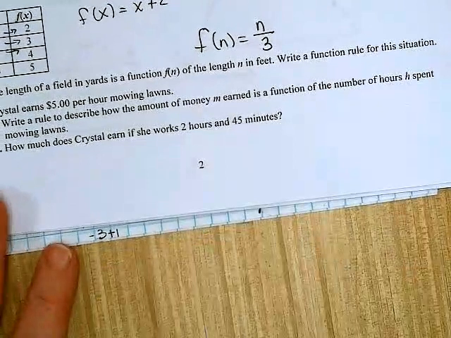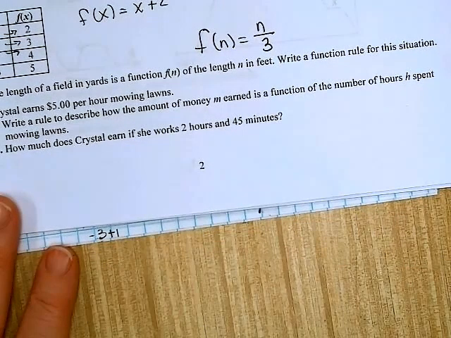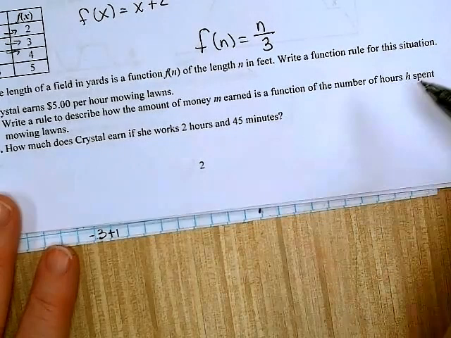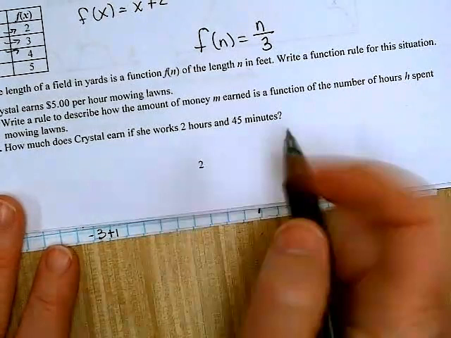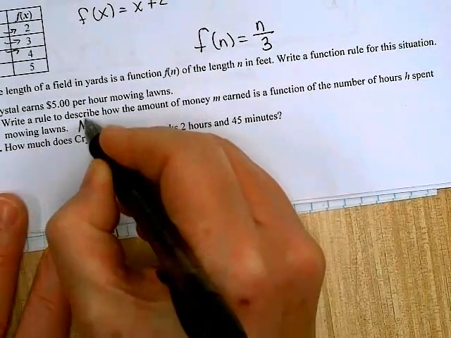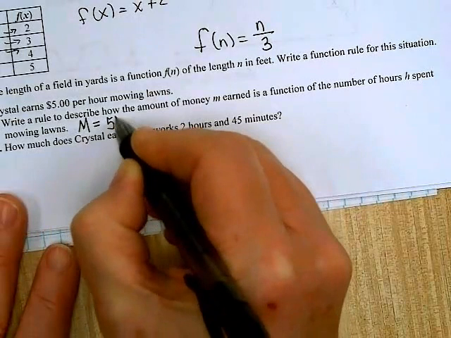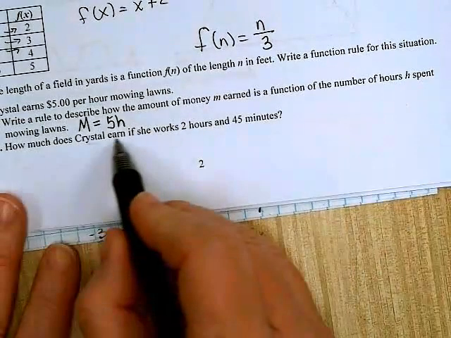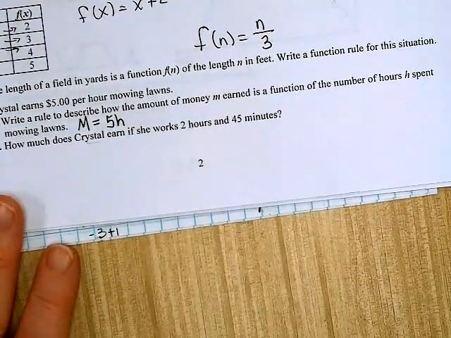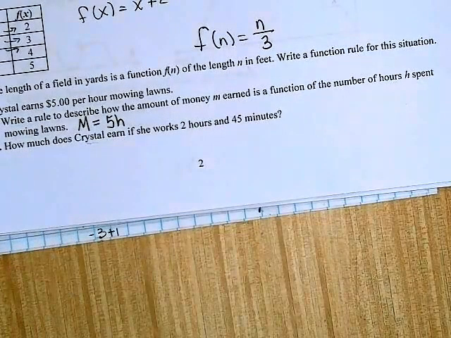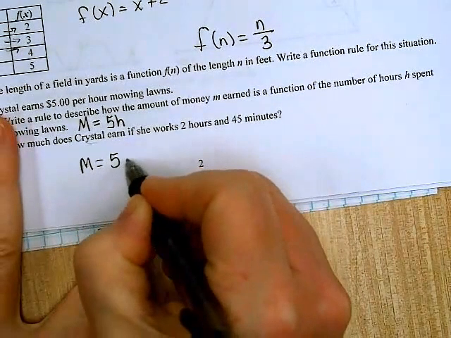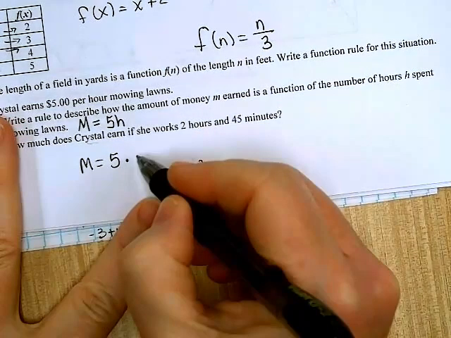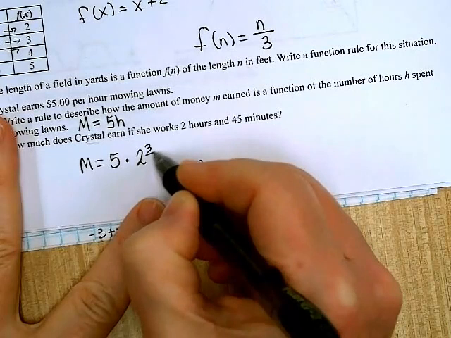Number 15. Crystal earns $5 per hour mowing lawns. Write a rule to describe the amount of money M earned is a function of the number of hours spent mowing lawns. So what would we write? M is the amount of money. Okay. How much does she earn if she works 2 hours and 45 minutes? What do you think about that one? M equals 5 times 2 3/4. How did you get 2 3/4?